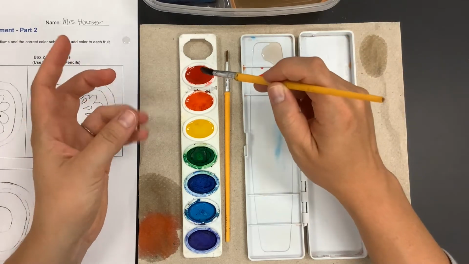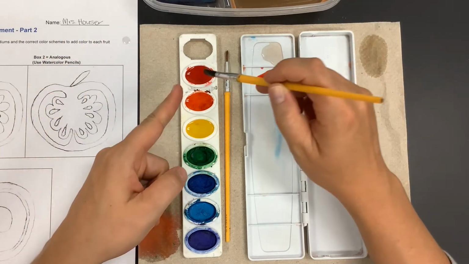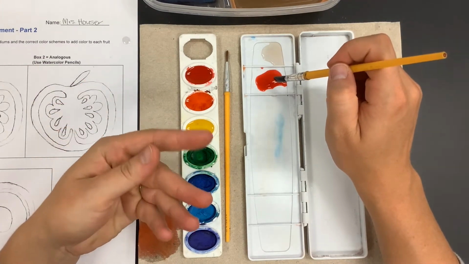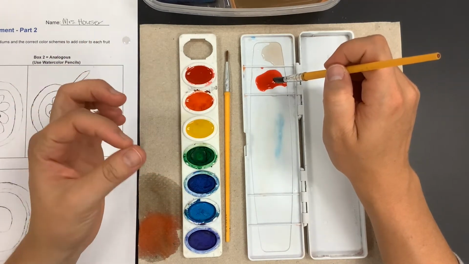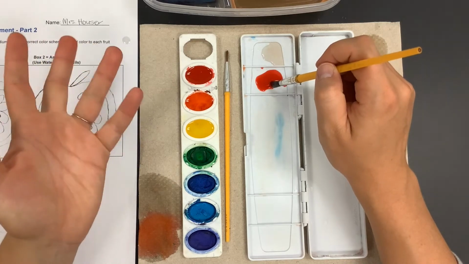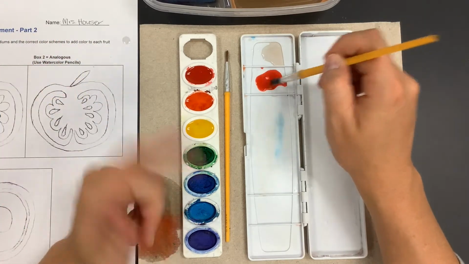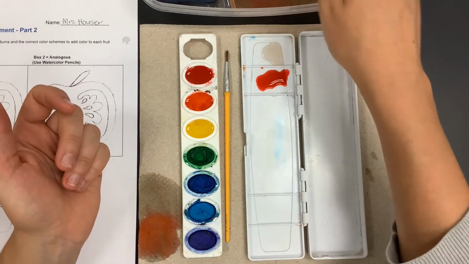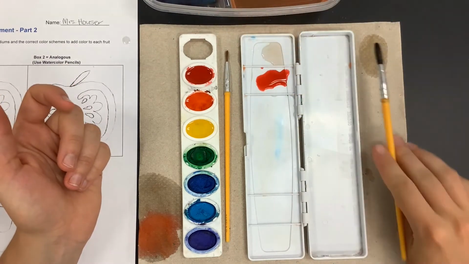However, if I add more water and less pigment, that's going to make it look as we would normally think of watercolor. It's going to be very light and very transparent and watery. So I mixed a nice red here, and I like that color. I'm just going to rinse out my brush, draw a big X on the sponge, and put that off to the side.